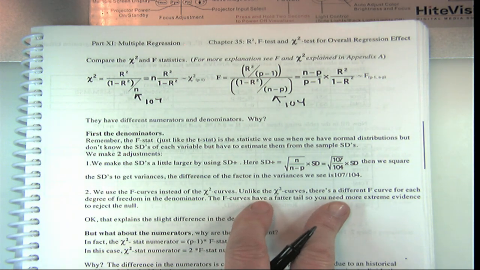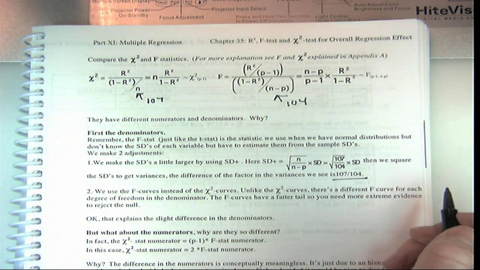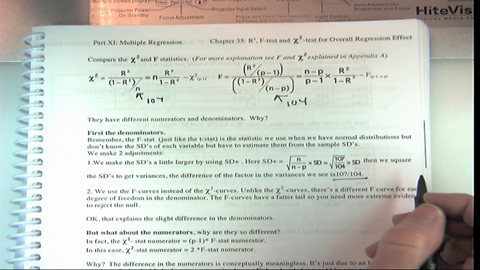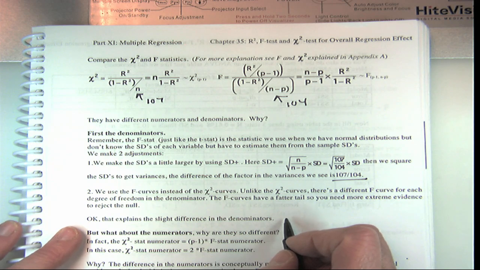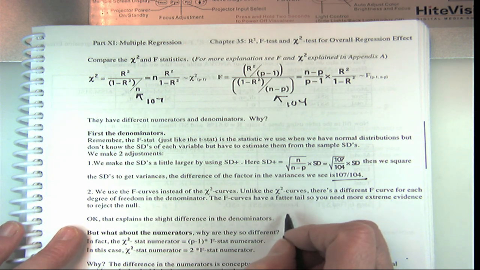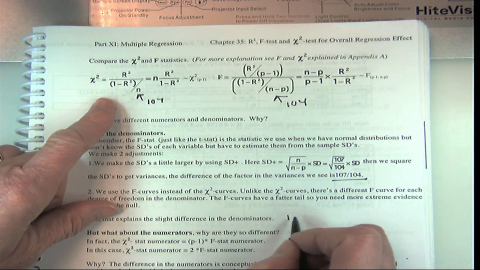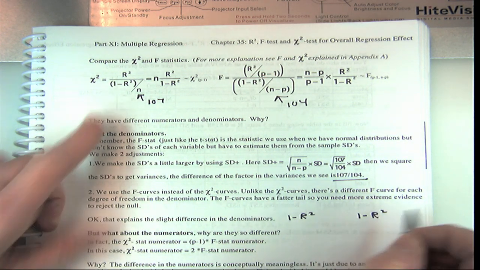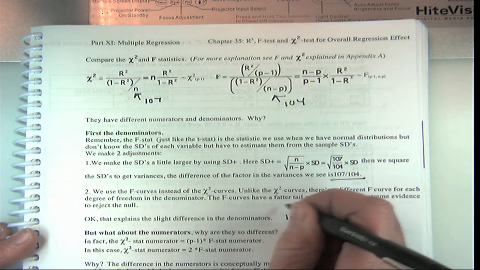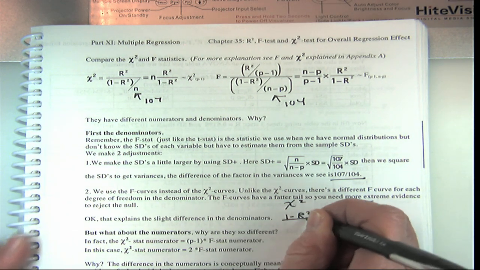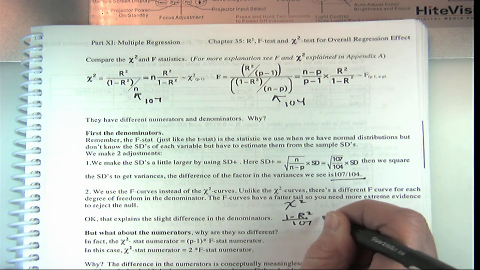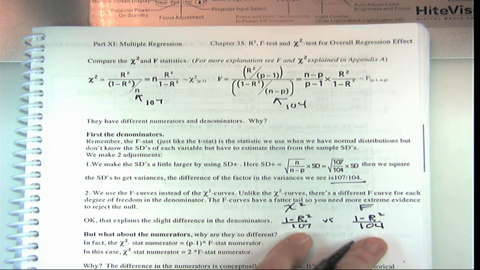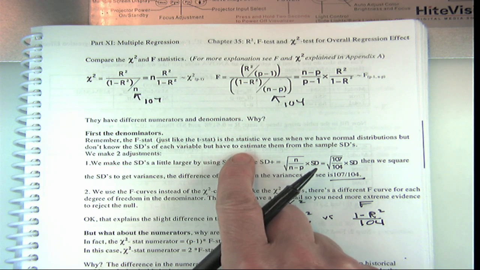So that difference is understandable. That's the difference in the variances we see. Why is it different? This explains the difference in the denominators. The denominator is 1 minus r squared in both. So this is f, and this is chi-squared. And here we're dividing by 107 versus here we're dividing by 104.